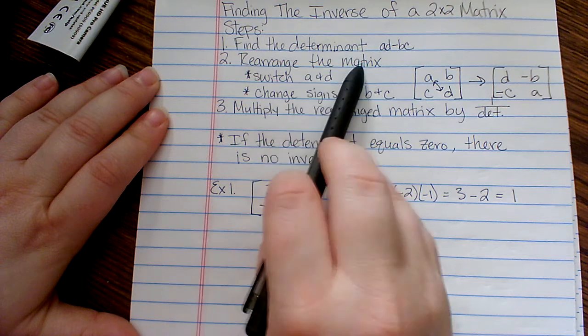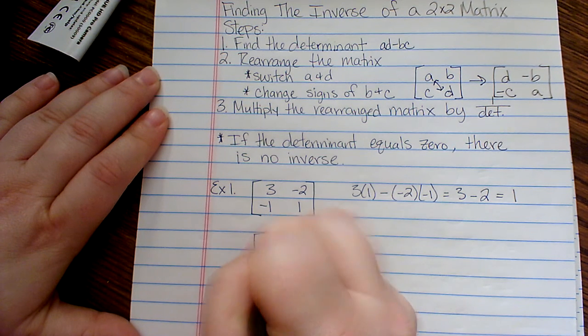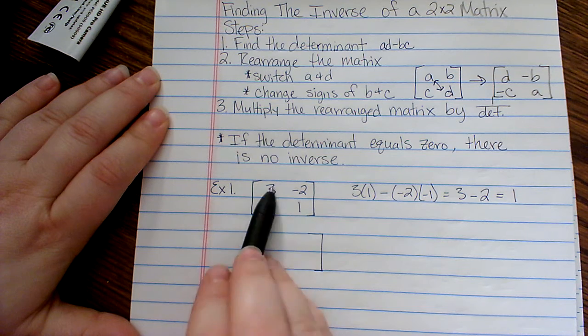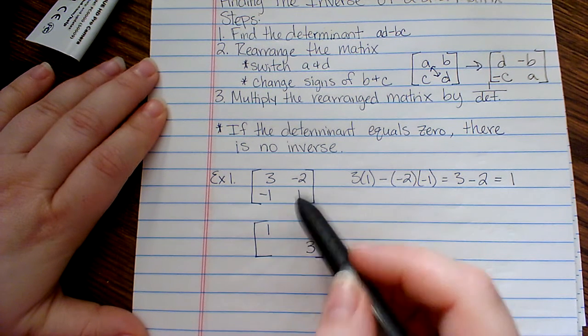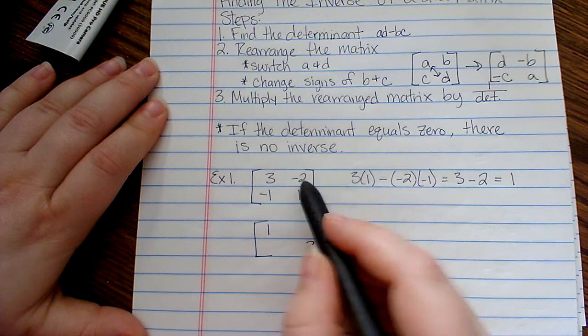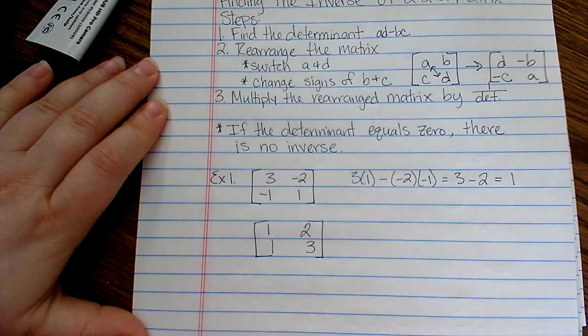Step number 2, we need to rearrange our matrix. So to rearrange our matrix, A and D are going to trade places. So the 1 is going to end up here, the 3 is going to end up here. And then B and C, these two here, change sign. So the -2 becomes a +2, the -1 becomes a +1. So this is our new rearranged matrix.